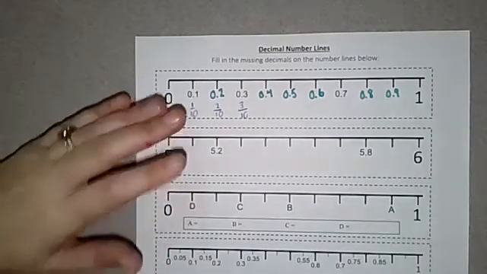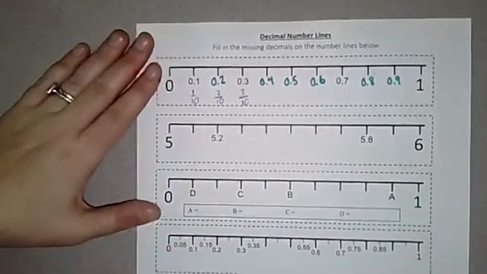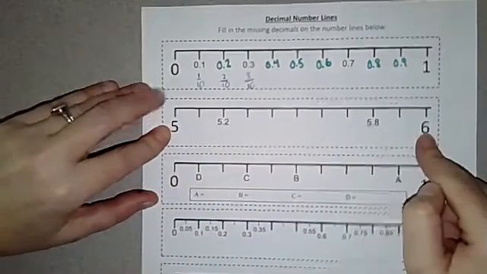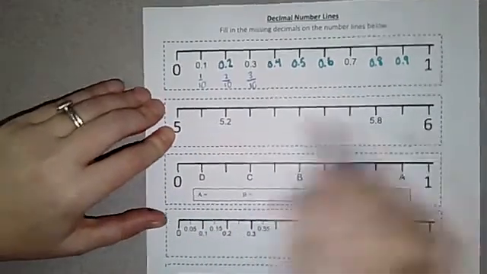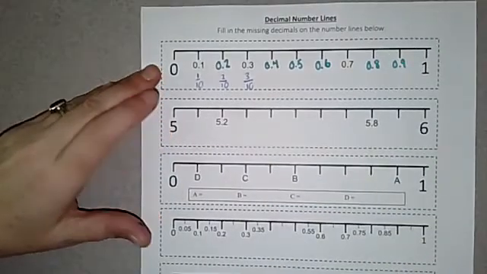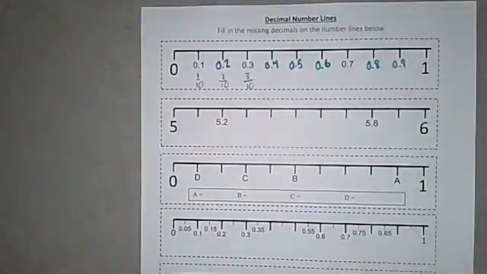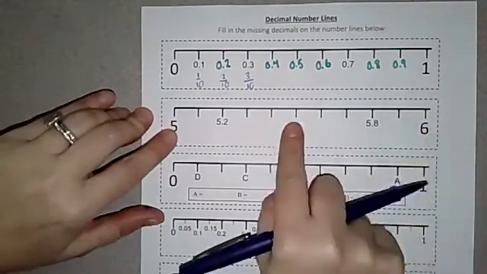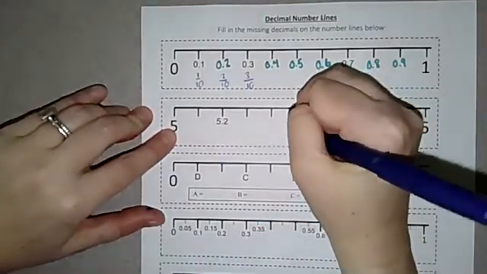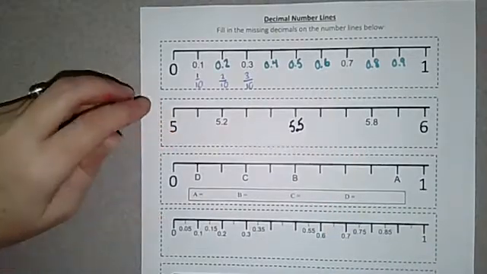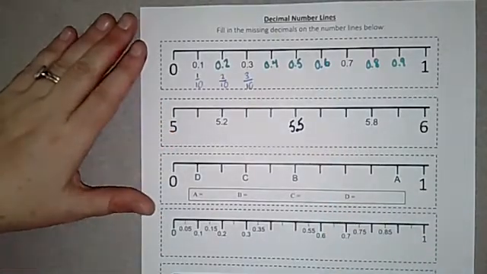All right. This next one looks a little bit different. It's got 5 here and 6 here. Miss Ross, there ain't 10 numbers between 5 and 6. Yes, there are 10 numbers between 5 and 6. Because if I have to figure this out, halfway between 5 and 6 would be 5 and 5/10. Does that make sense? Because that's 5 1/2, right?